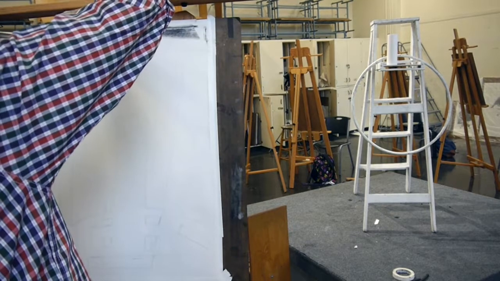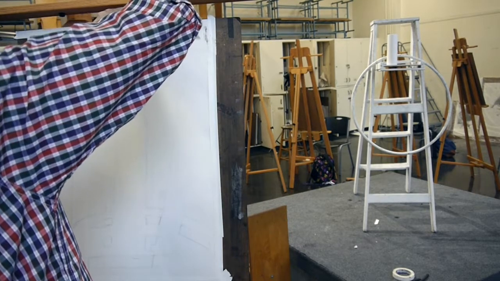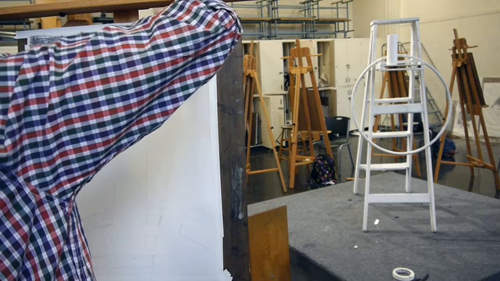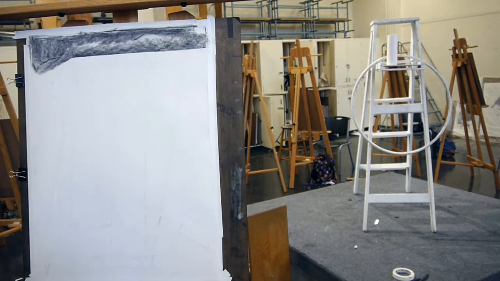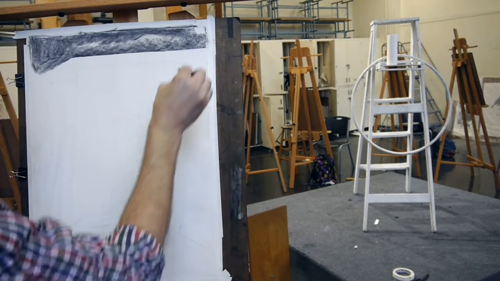Is there any compressed charcoal over there on the desk? No.